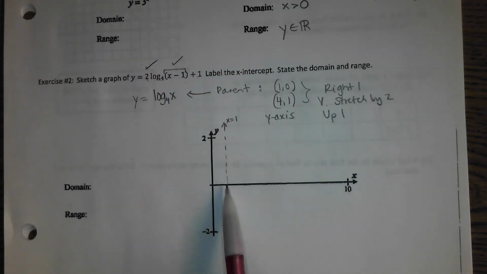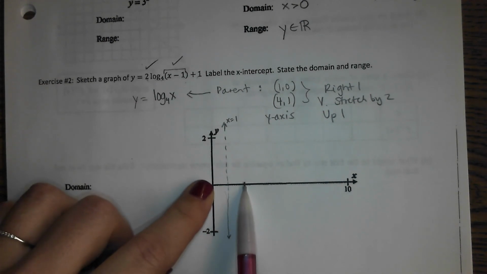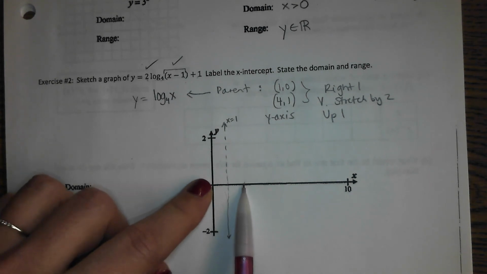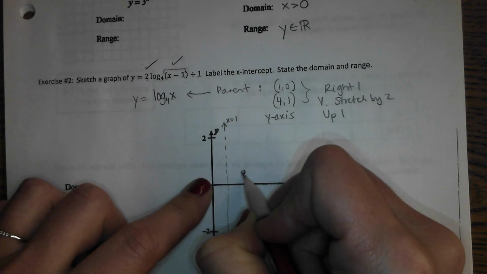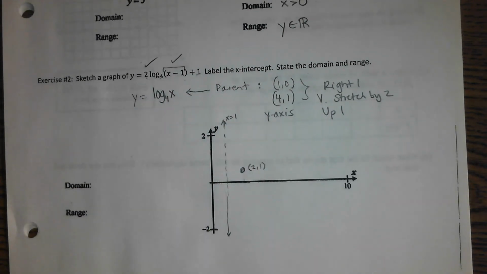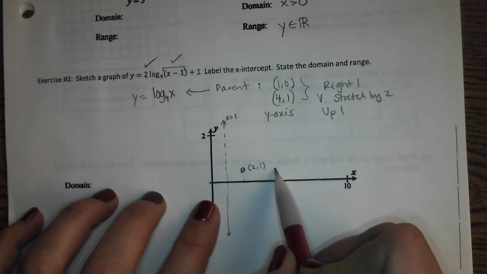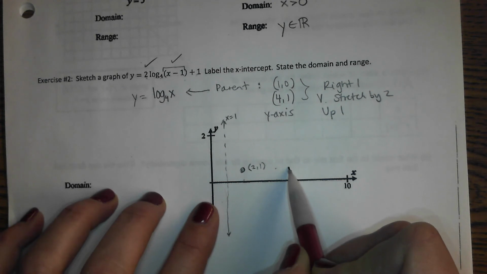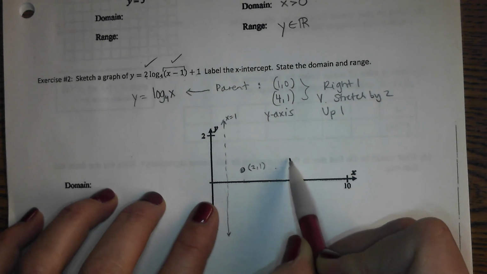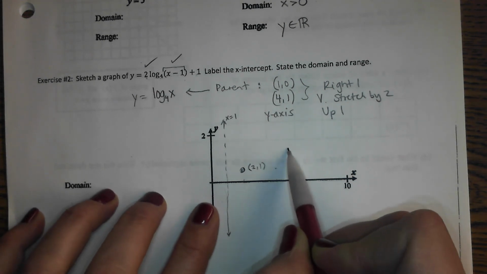Now you used to have a point at 1, 0. That moves right 1. And then that stretches by 2, but since it's on the x-axis, we're not touching it. And then it shifts up 1, so that's there. That's now the point 2, 1. And the point 4, 1, which originally would have been there, moves right 1. Now when that stretches by 2, it's currently 1 unit away, so we're going to double that. It's going to be 2 units away. And then it moves up 1 more.